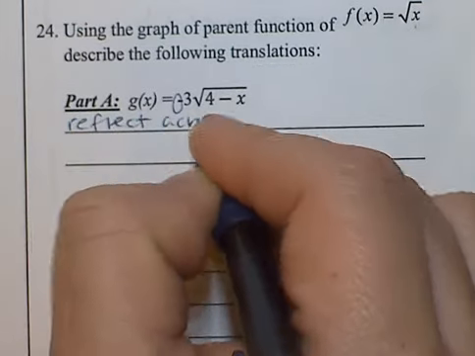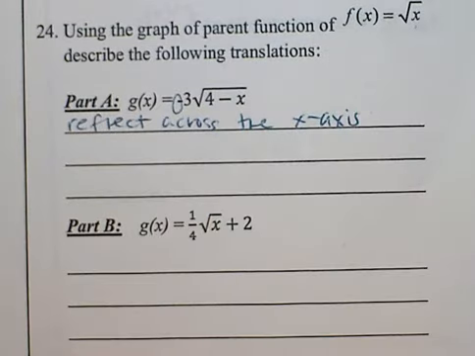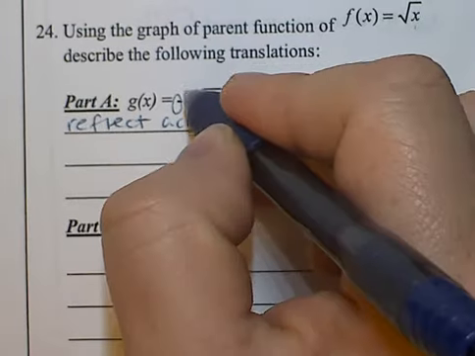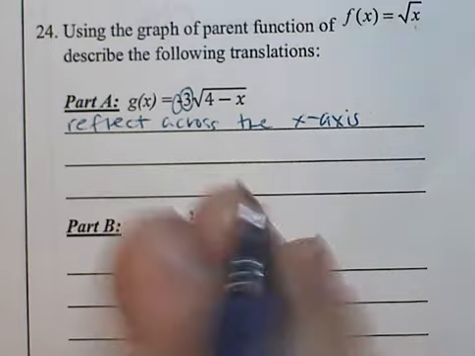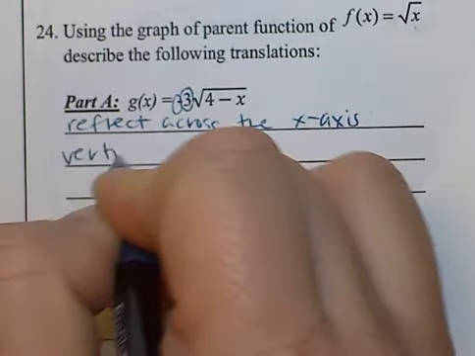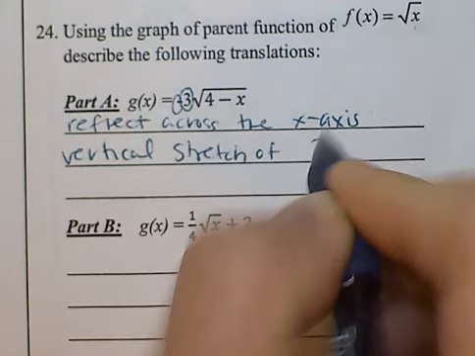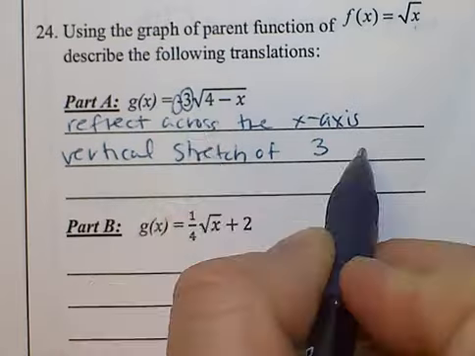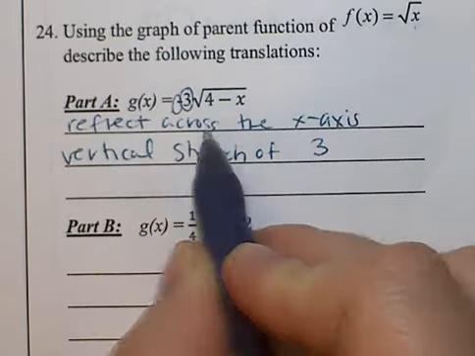across the x-axis. You're also welcome to use maybe the word over the x-axis. A number greater than 3 is going to represent a stretch. A number between 0 and 1 will represent a compression. So we have a vertical stretch of 3. If you would write -3, it would be incorrect. This negative sign represents the reflection across the x-axis.